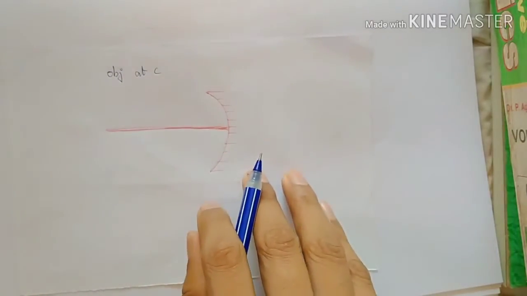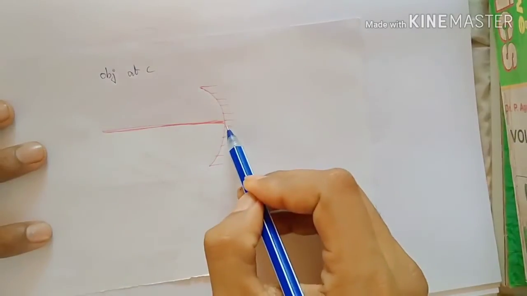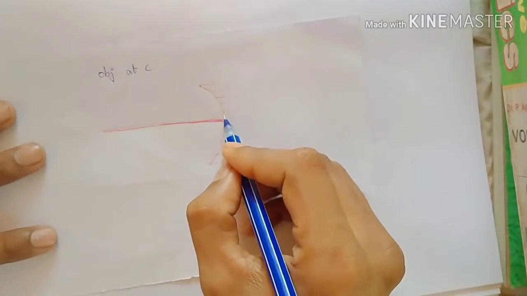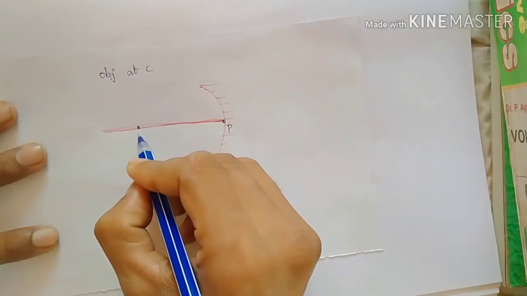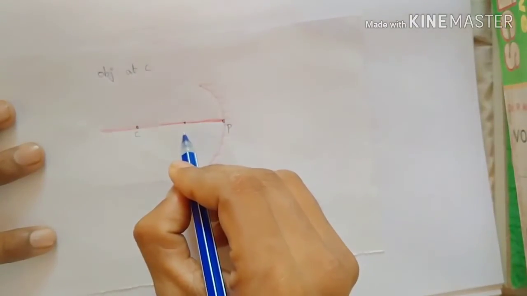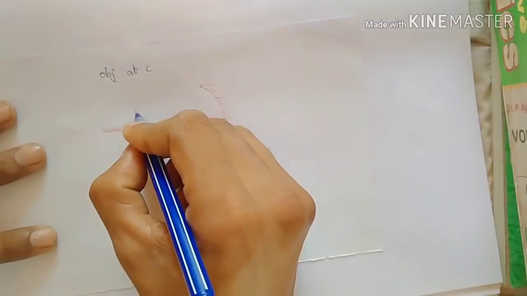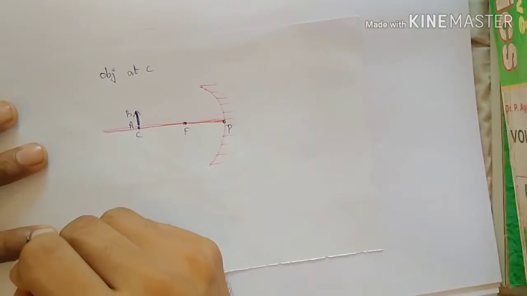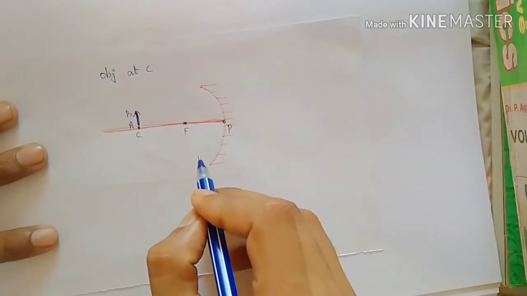Okay, now we are going to draw the ray diagram of an object at C in front of a concave mirror. Therefore, we are drawing a concave mirror like this. This is the pole of the concave mirror. Let me mark the center of curvature over here. Between center of curvature and pole, we will have a focus. Then we are placing an object AB over here. It is placed at C. If it is placed at C, we have to draw the image formation.